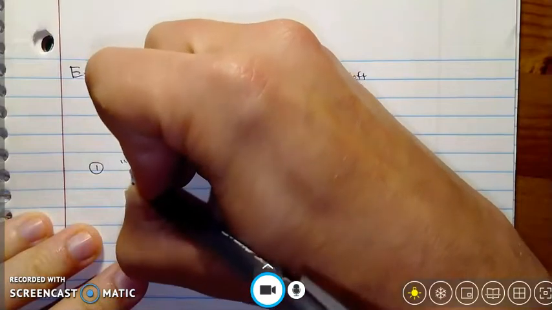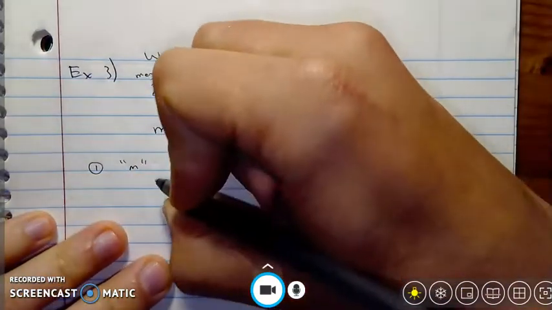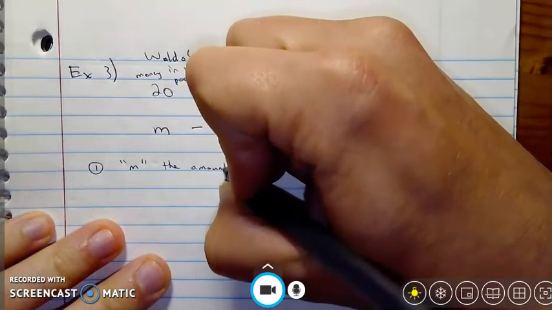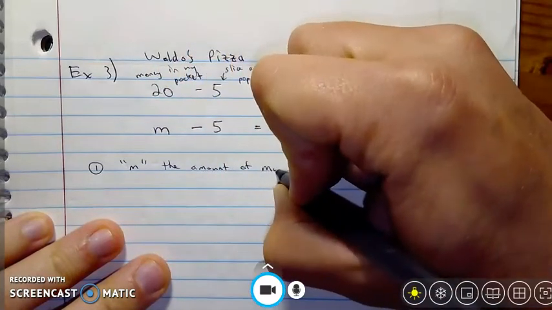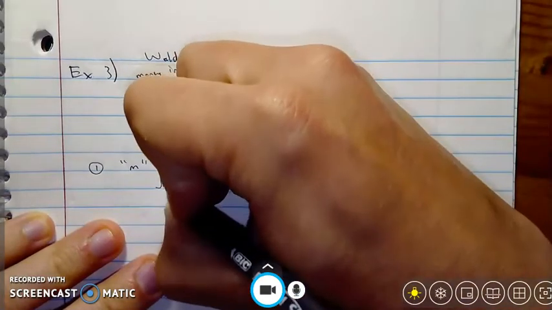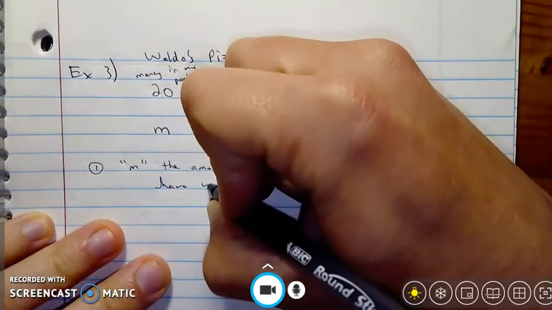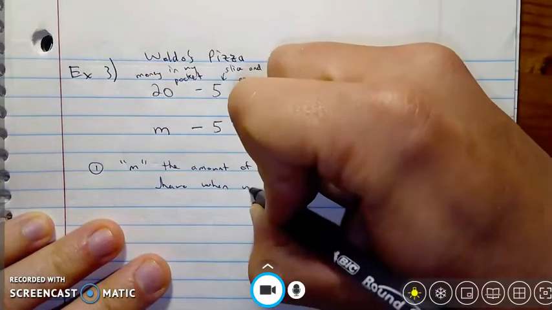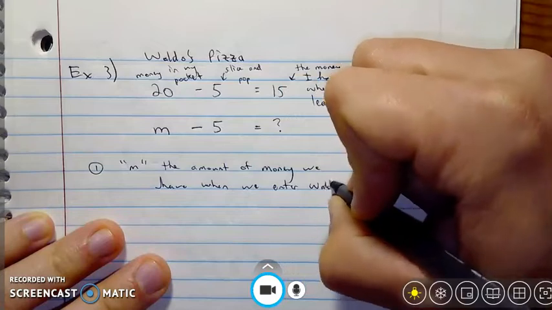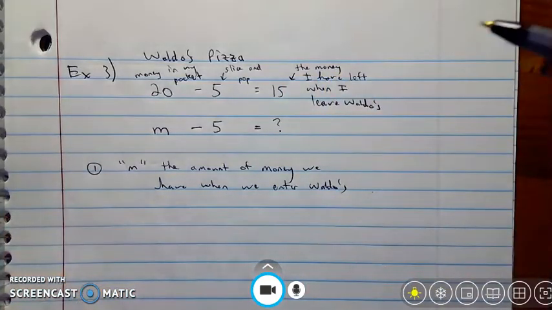So the first piece is M. So M represents the amount of money we have when we enter Waldo's. So M, the amount of money we have when we enter Waldo's.